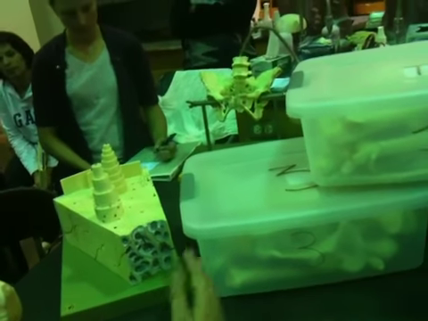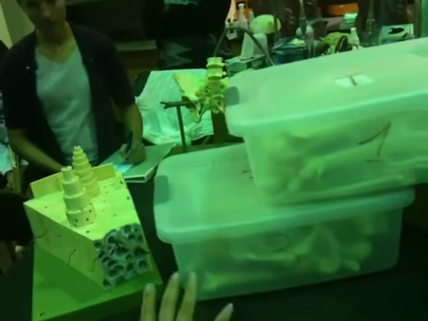Then you will have different kinds of bones on the table. I'm going to ask you about the kind of the bone.